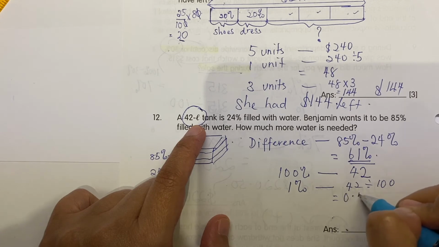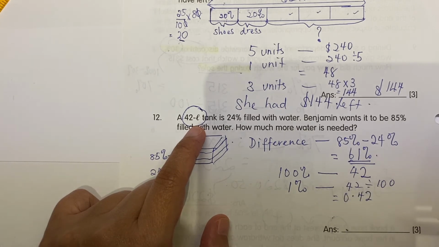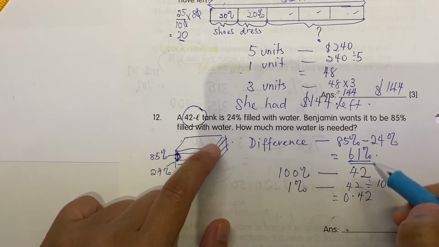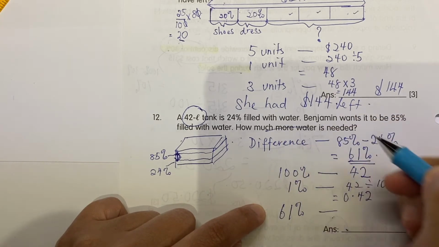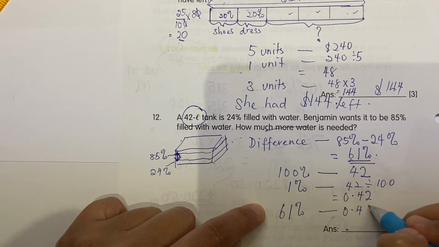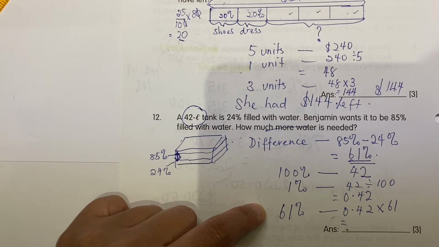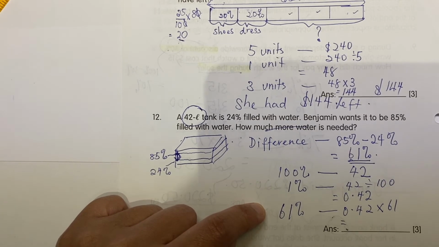That's 0.42. Now you have 61%, because how much more water? So 0.42 times 61 will give you an answer of 25.62.